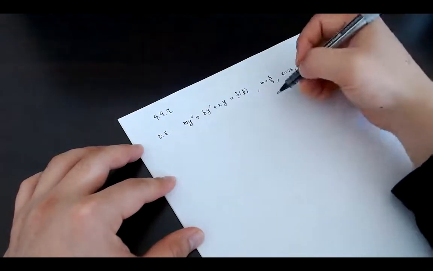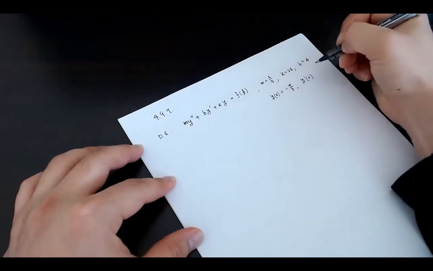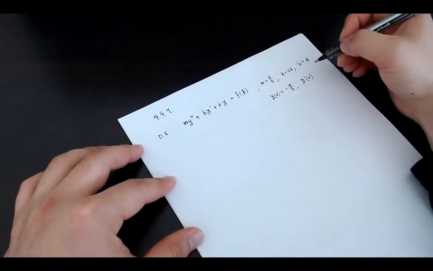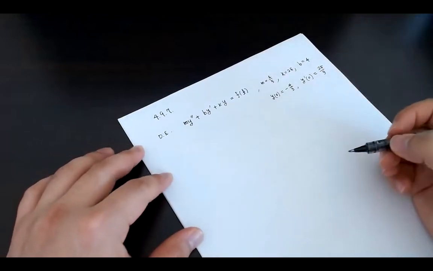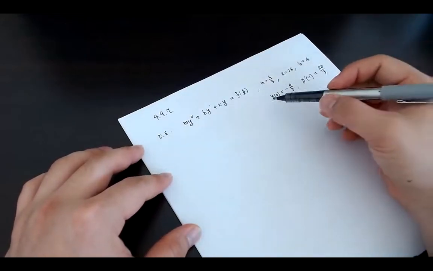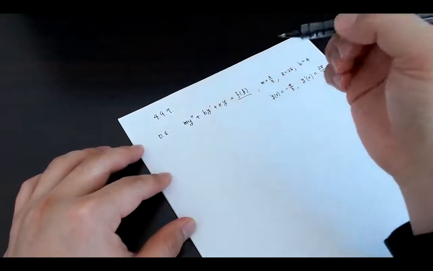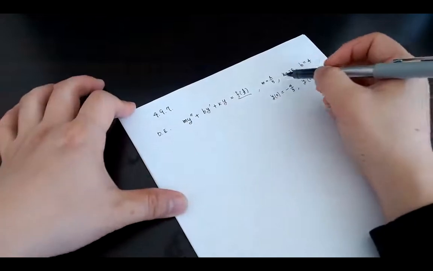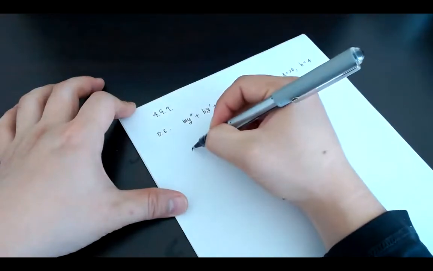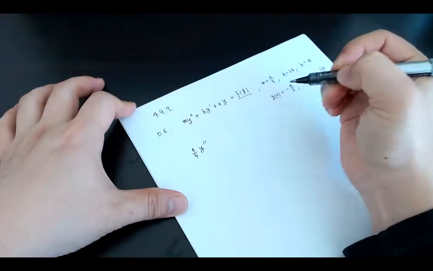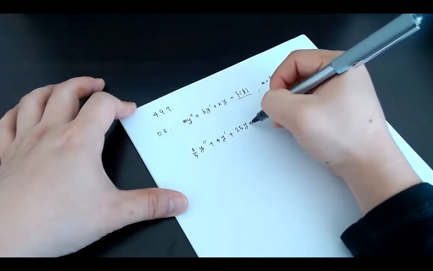And y of 0 is -4/3, and y prime of 0, the initial velocity, is 25/3. The problem doesn't mention an external force, so f of t must be the zero function. Putting these numbers into the parameters, we get 1/5 y double prime plus 4y prime plus 25y is equal to 0.